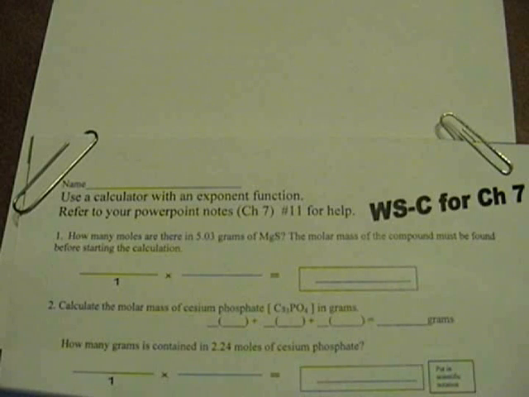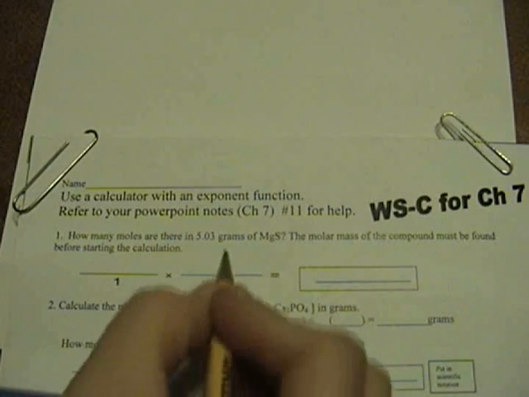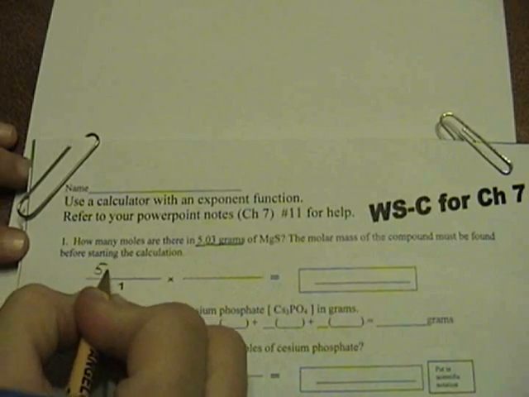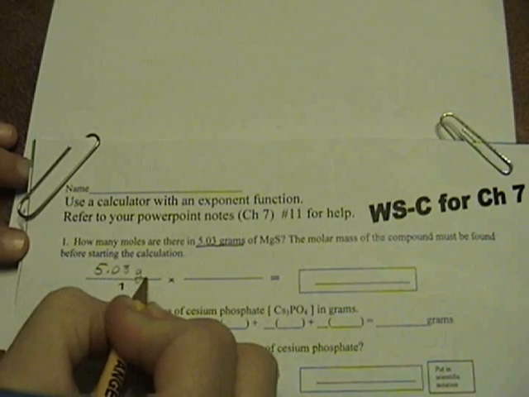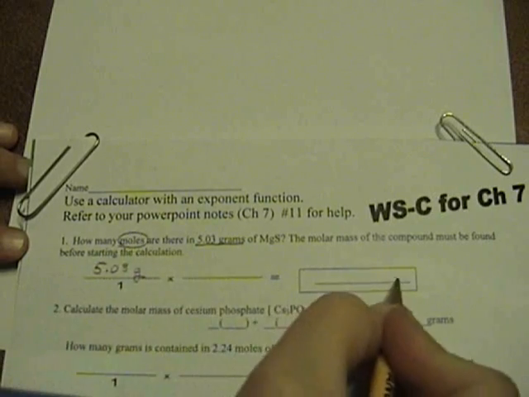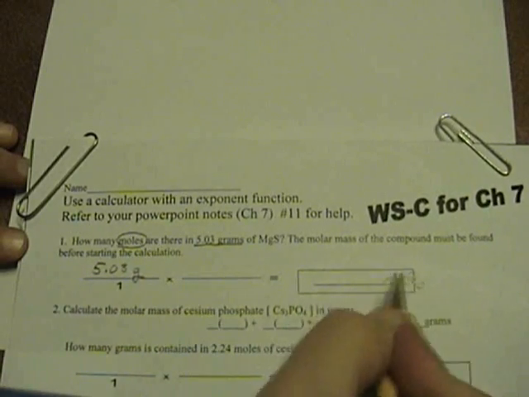How to work worksheet C for chapter 7. Let's look at number 1. It says, how many moles are there in 5.03 grams of magnesium sulfide? We're going to put what we do know right here, and we're going to put down what we're supposed to go to right here and here.